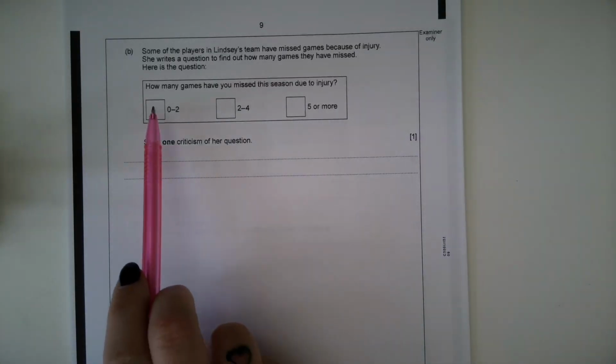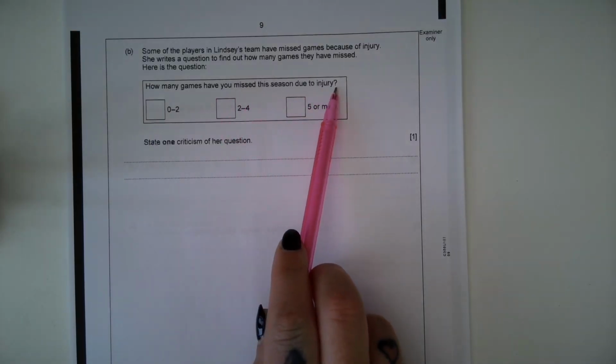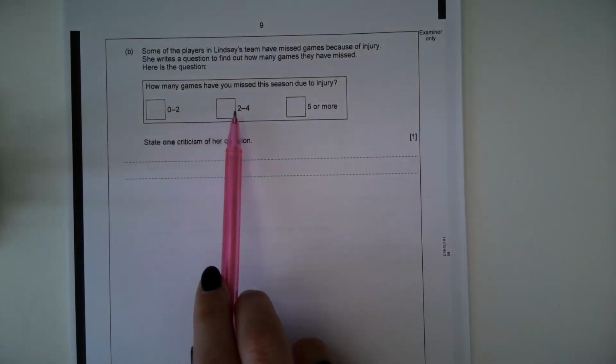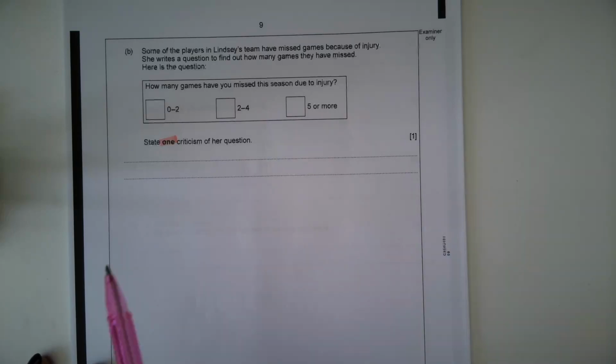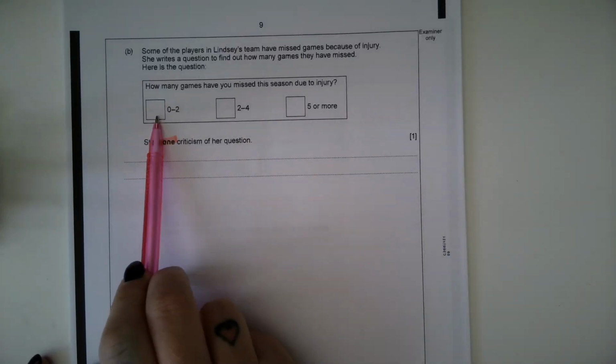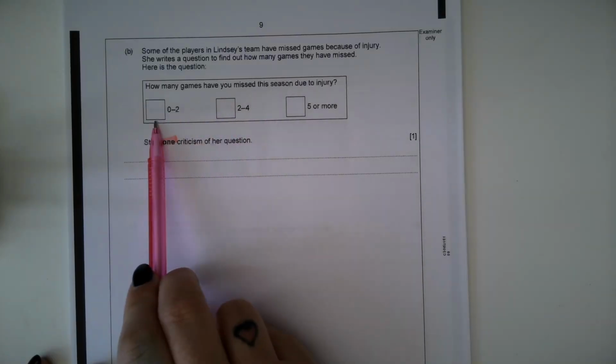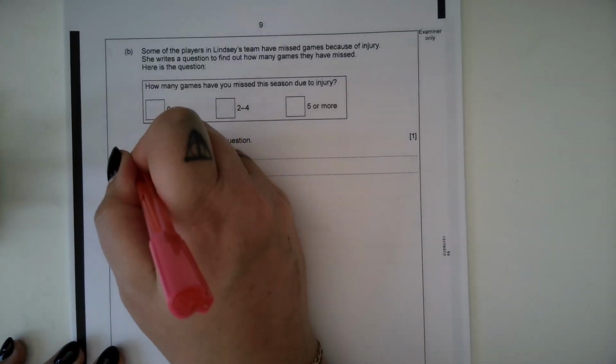So Lindsay's question is, how many games have you missed this season due to injury? 0 to 2, 2 to 4, or 5 or more. And then the question is asking us to state one criticism of her question. So my criticism is that there's an overlap in the response boxes. Because if somebody missed 2 games, do they put their tick here or here? Because both of them include 2. So we're going to write that down.